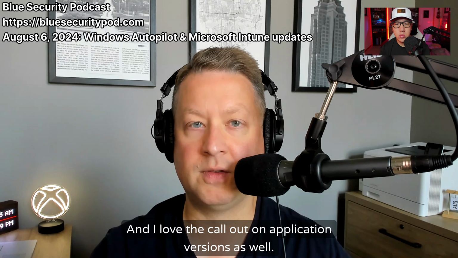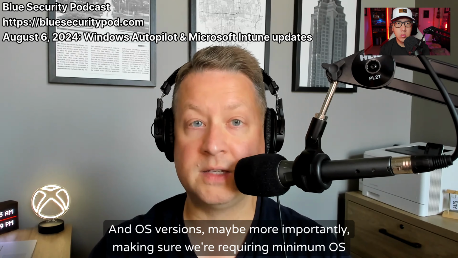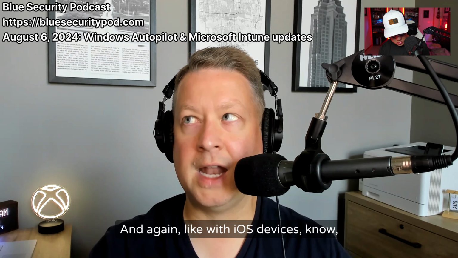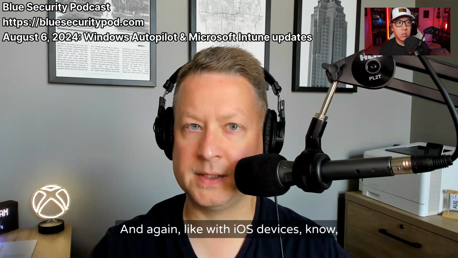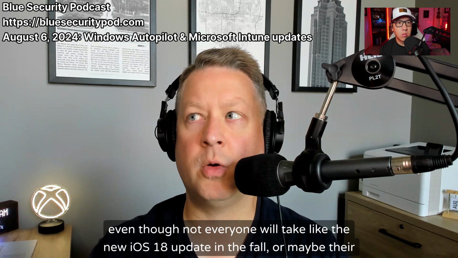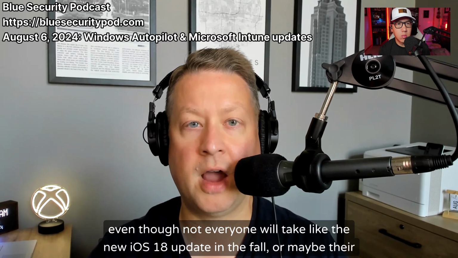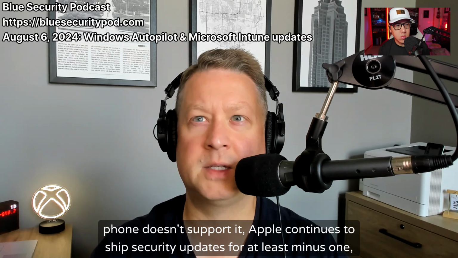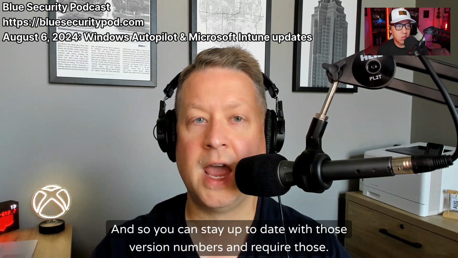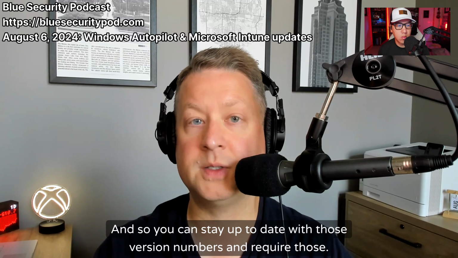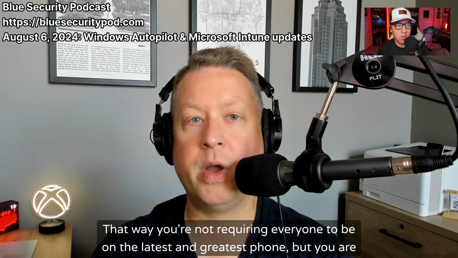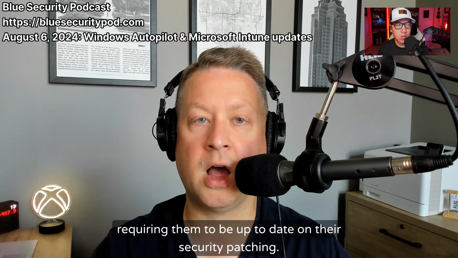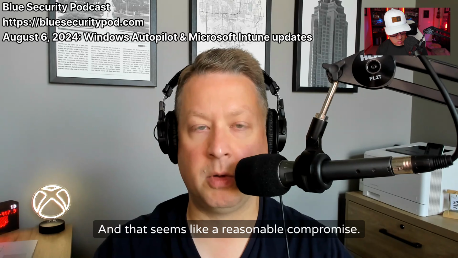And I love the call out on application versions as well, and OS versions, maybe more importantly, making sure we're requiring minimum OS updates. And again, with iOS devices, even though not everyone will take the new iOS 18 update in the fall, or maybe their phone doesn't support it, Apple continues to ship security updates for at least -1, if not -2 versions of iOS. And so you can stay up to date with those version numbers and require those. That way you're not requiring everyone to be on the latest and greatest phone, but you are requiring them to be up to date on their security patching. And that seems like a reasonable compromise.